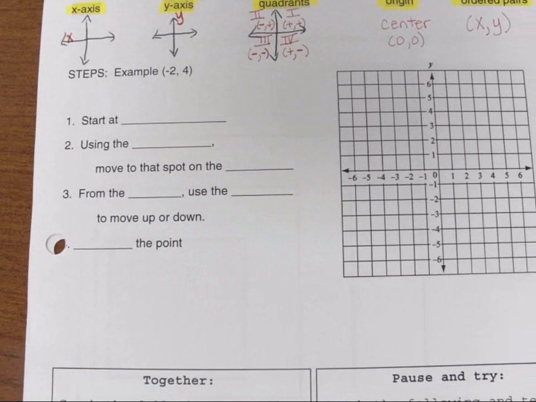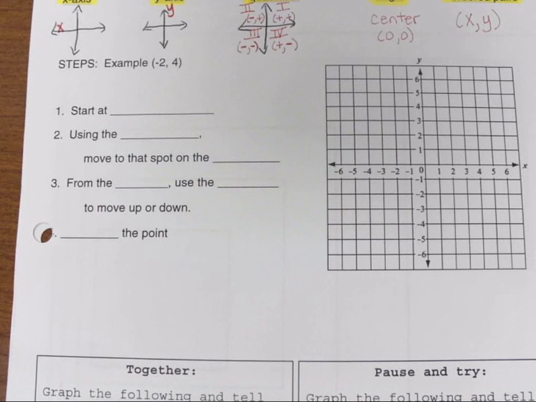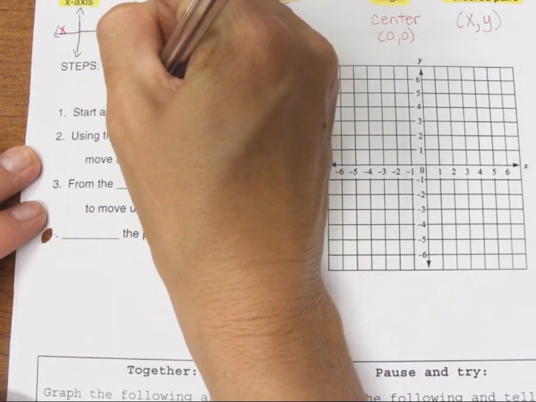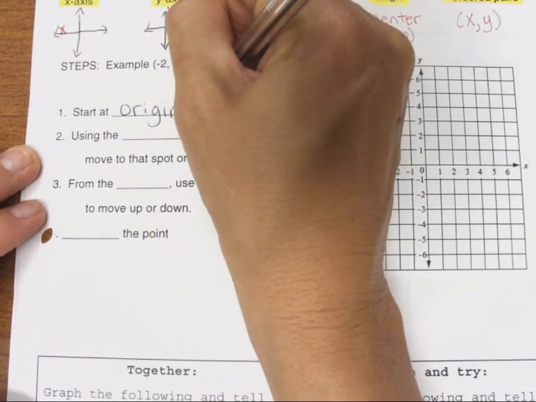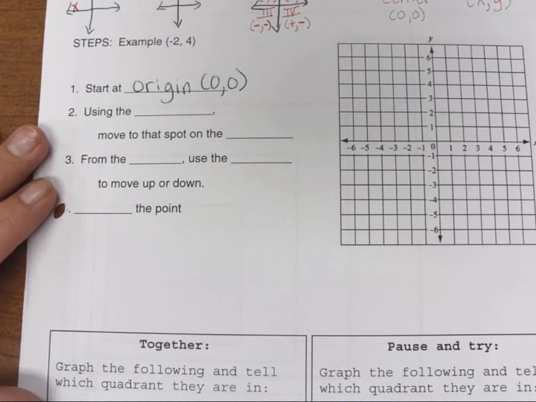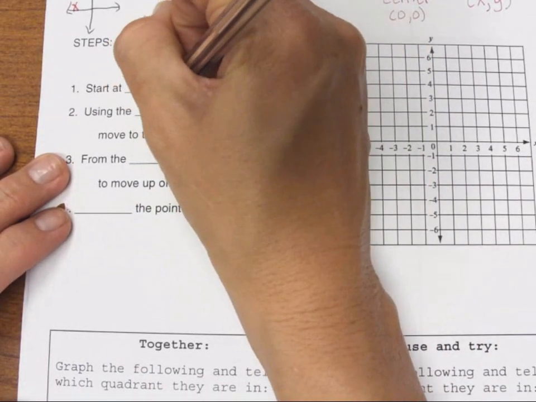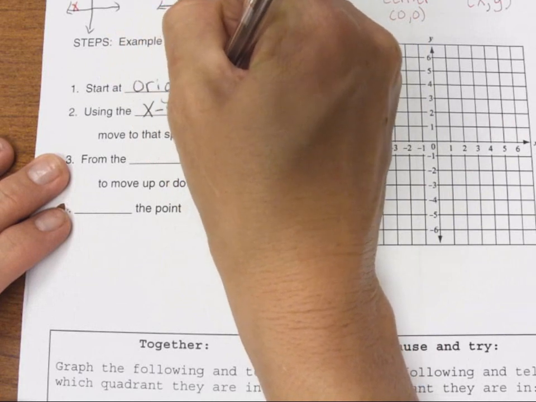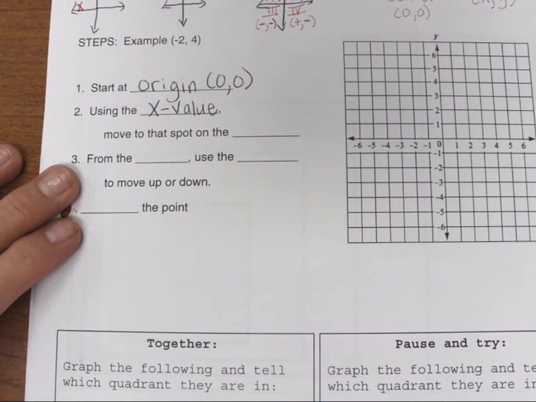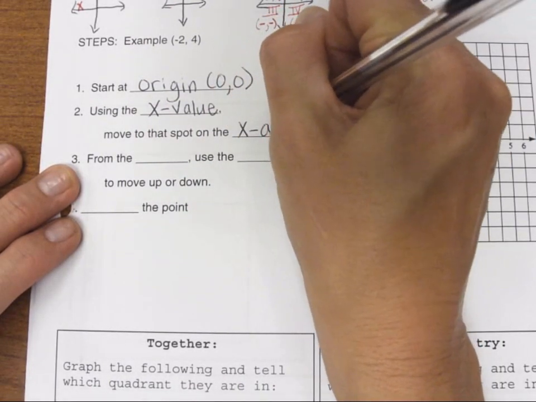So let's do steps for graphing some ordered pairs. Okay? Step number 1, you need to start at the origin, which is 0, 0. We just went over that in our definition, right? Step number 2, using the x value, move to that spot on the x-axis.